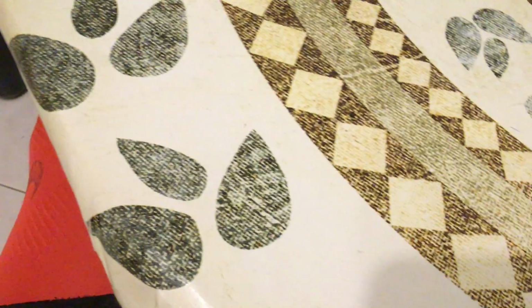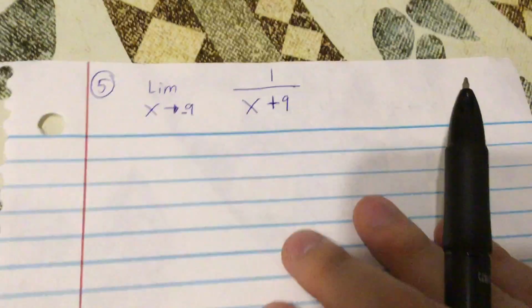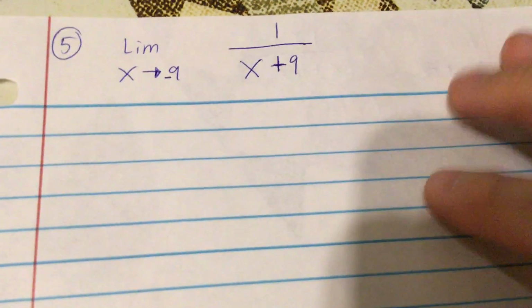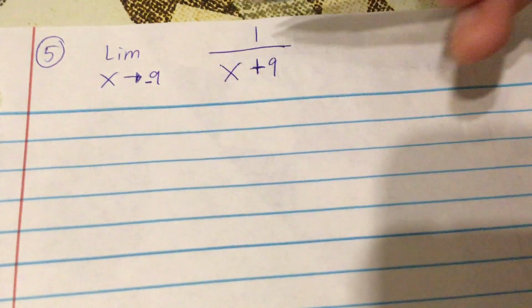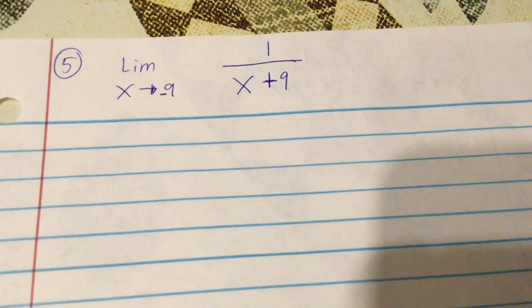Okay? So now that we got the end behavior out of the way, since that takes the longest to explain, let's go back to the vertical asymptote kind of problems. So remember, we've got the limit as x approaches -9 of 1 over x plus 9.